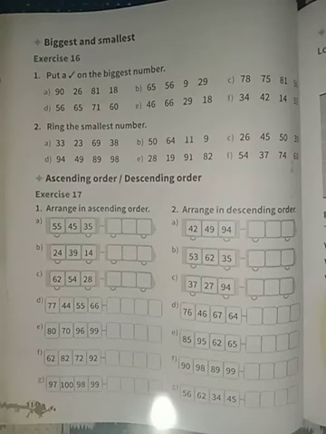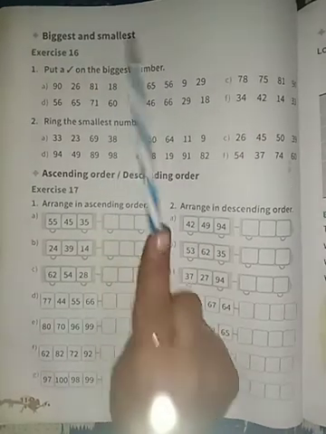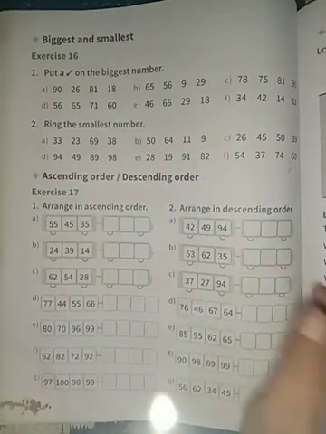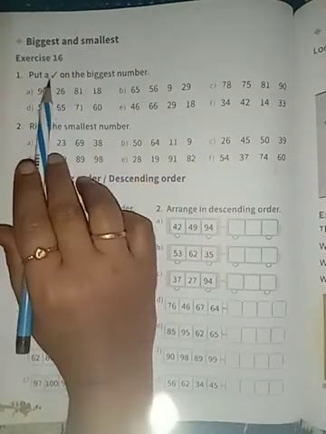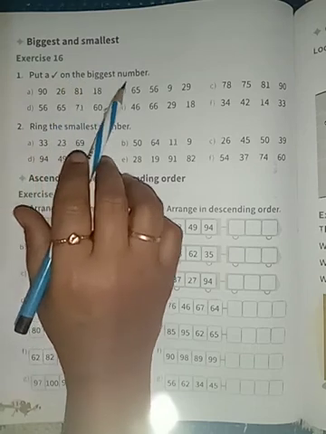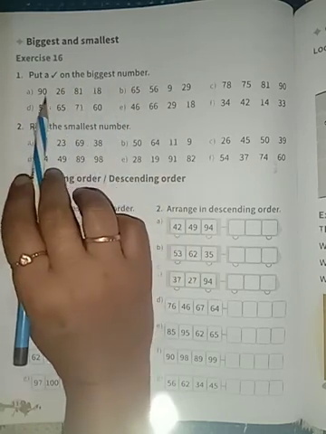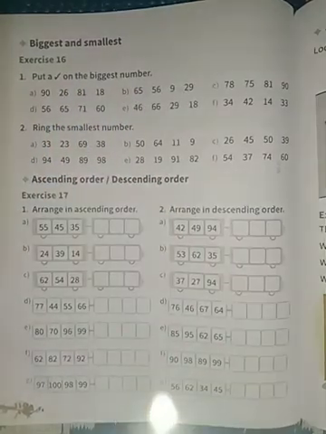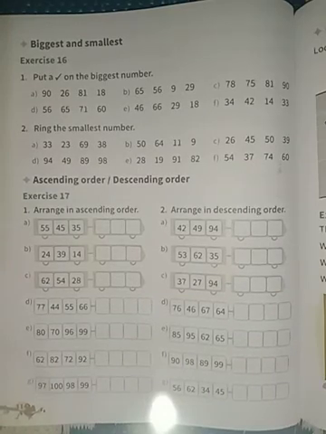I request you all to open page number 114 from your maths textbook to learn the next concept from lesson number 8. Students, today we are going to start with biggest and smallest. Exercise 16 is given, children, here. Put a tick mark on the biggest number. They have given a few sets of numbers. You all have to put the tick mark on the biggest number.